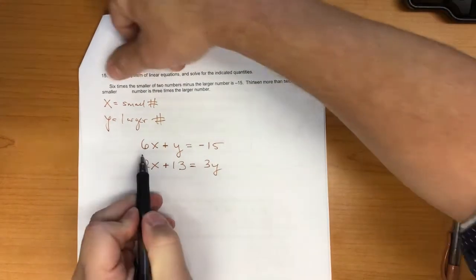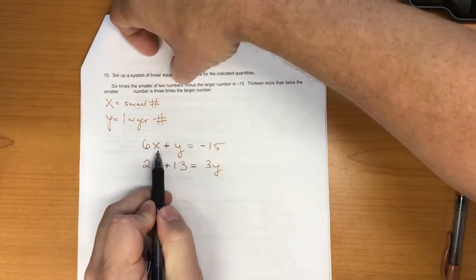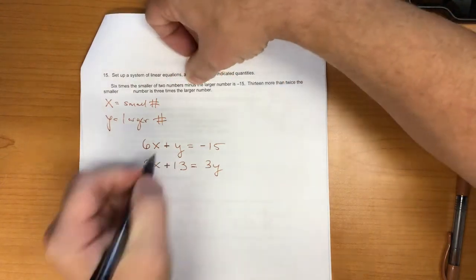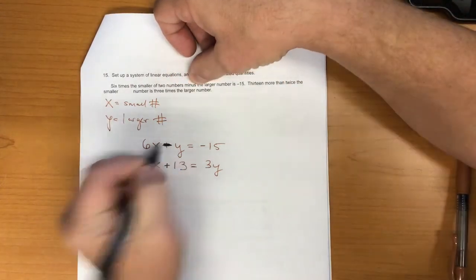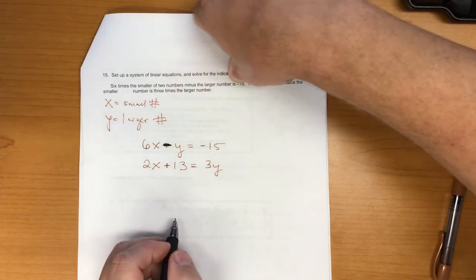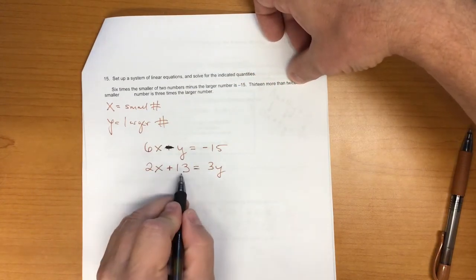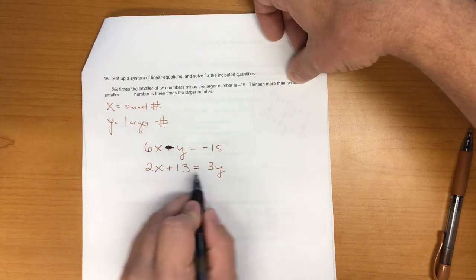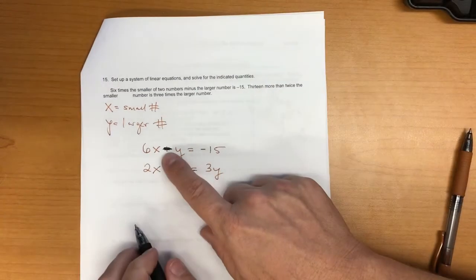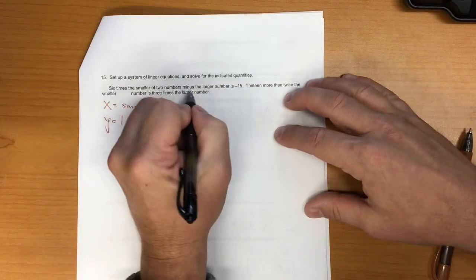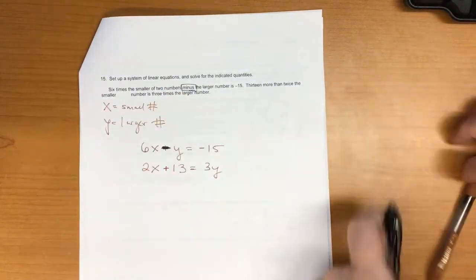Let's check that. 6 times the smaller number, I wrote plus, minus the larger number is -15. 13 more than twice the smaller number is 3 times the larger number. So I made a mistake there. That had to be minus, right? I didn't read that. I thought it said plus.